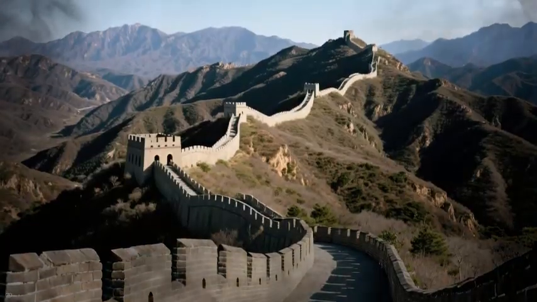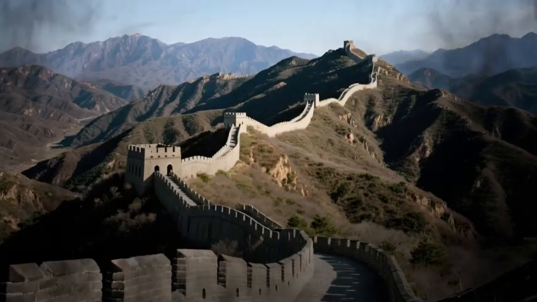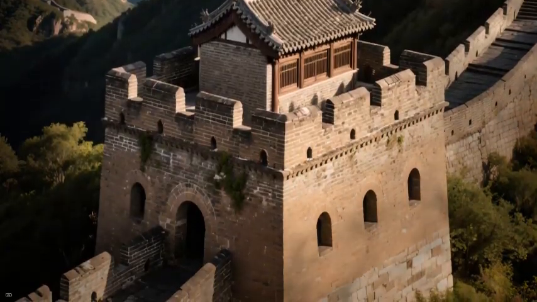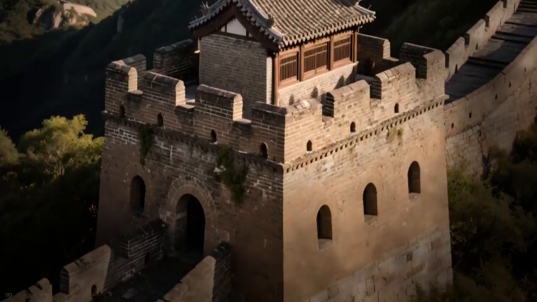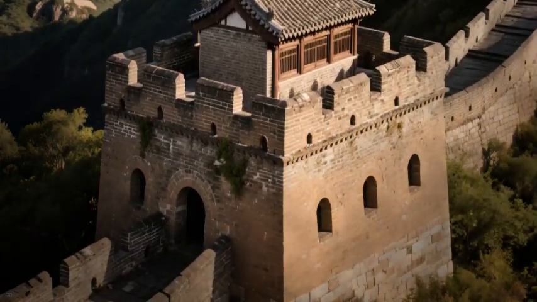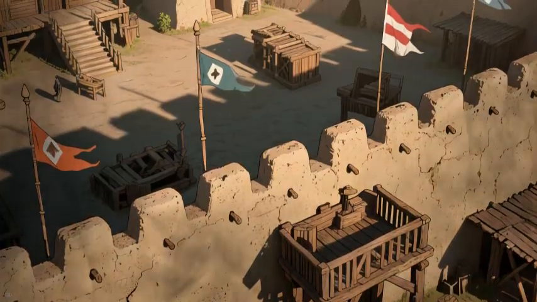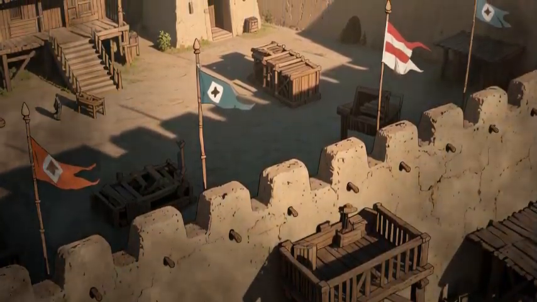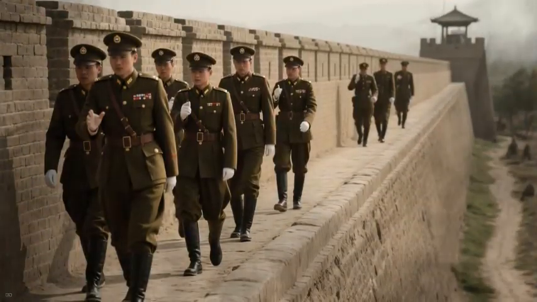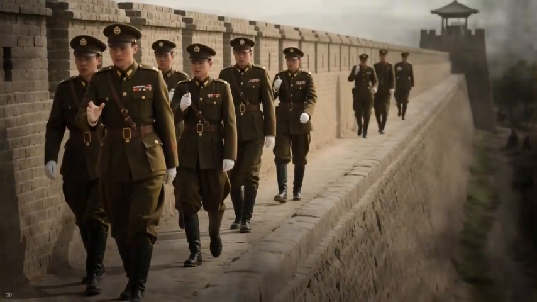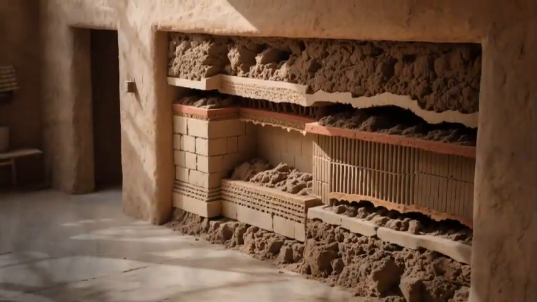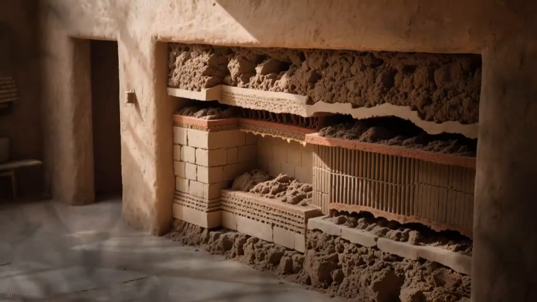Rammed earth was not only a construction method, but also part of a broader system of frontier defense. The walls built with this technique supported watchtowers, beacon platforms, and small forts. Wooden or stone structures were added on top of the earth to increase visibility and improve communication. Some sections included paths along the top, allowing soldiers to move quickly from one position to another. The strength of the compacted earth provided a reliable base for these additional features.